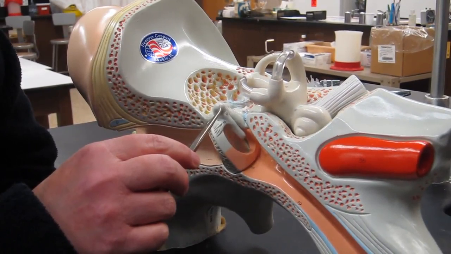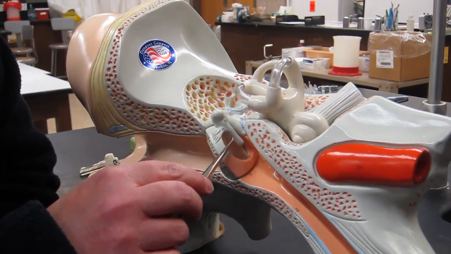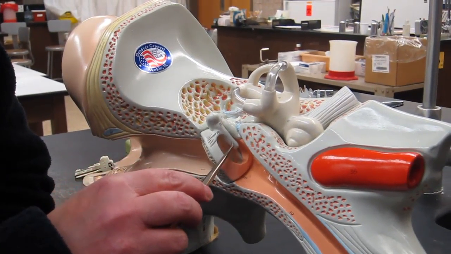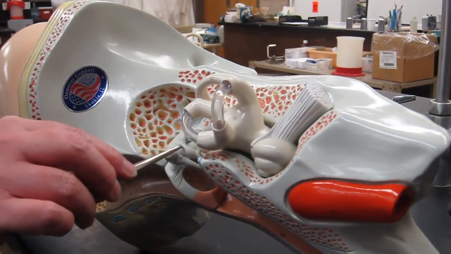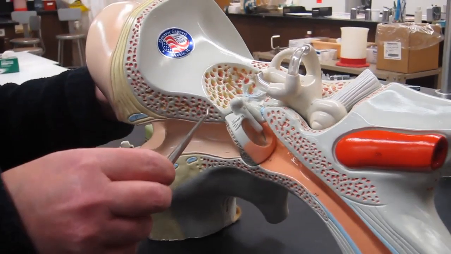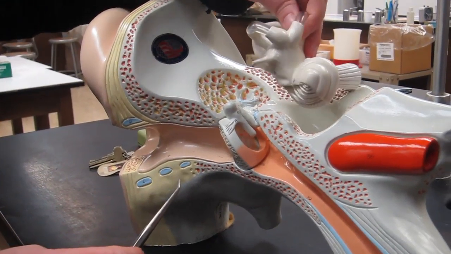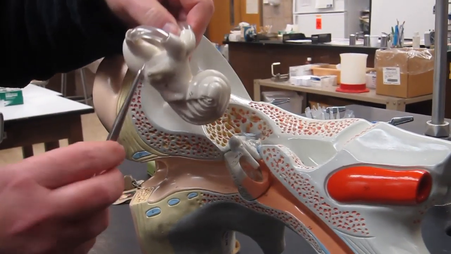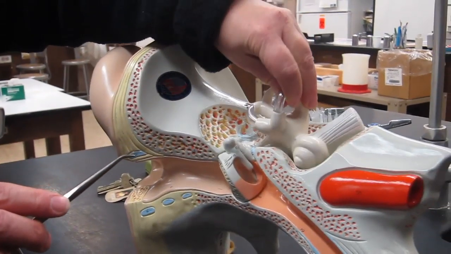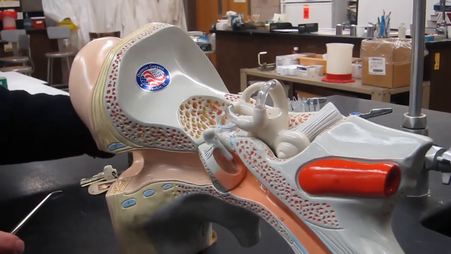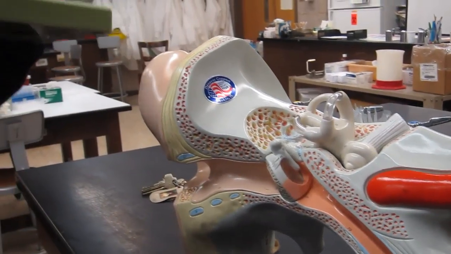Okay, they're named ossicles as a group. Their individual names are the malleus, the incus, which is here, and then we have the stapes, which for some reason has tape all over it, but it's supposed to look like a little stirrup. So I'll show you those on this other model because you can see them a lot more clearly.